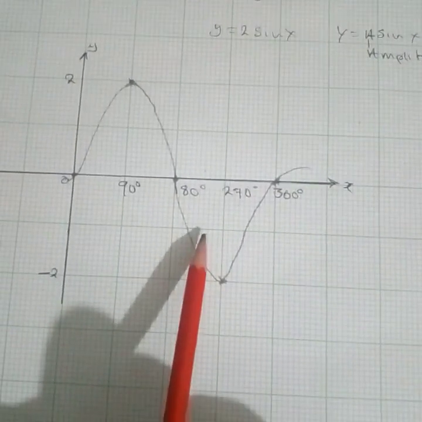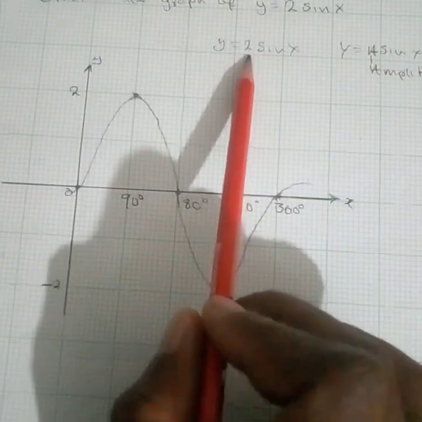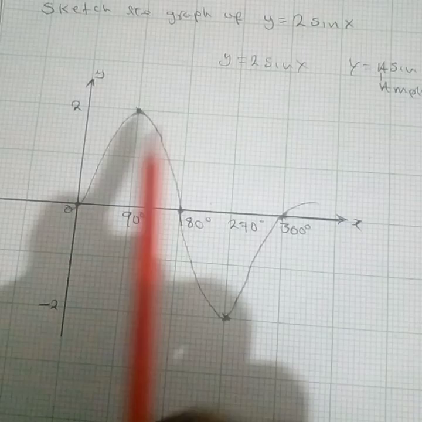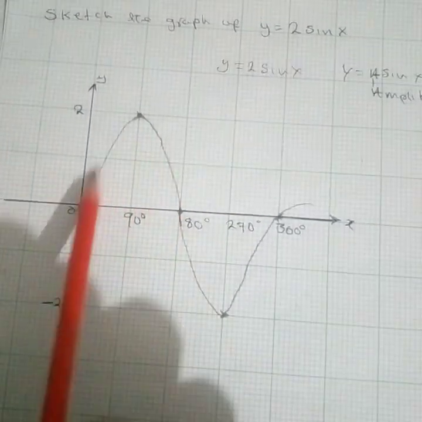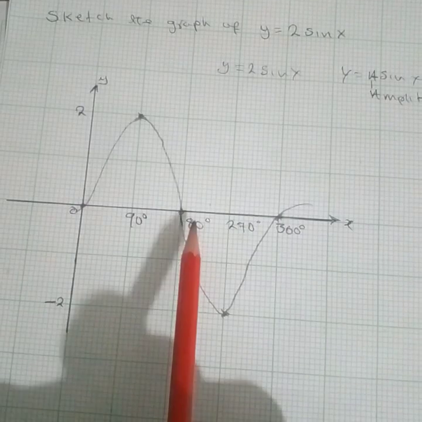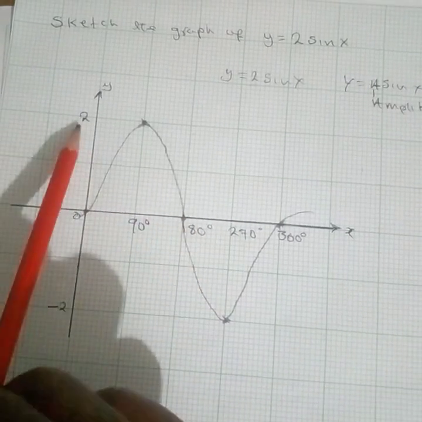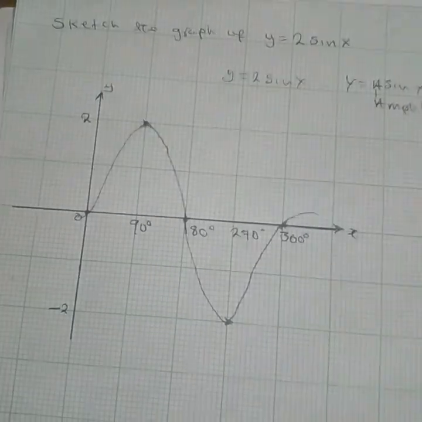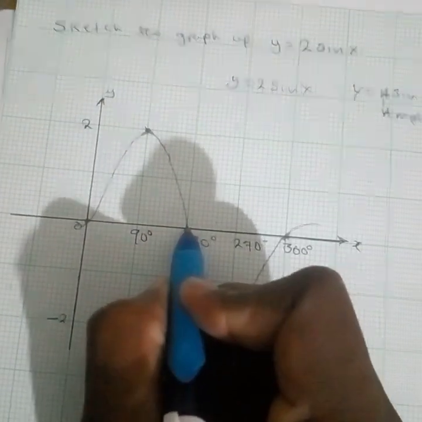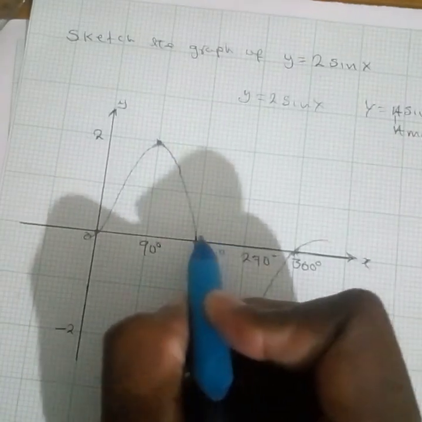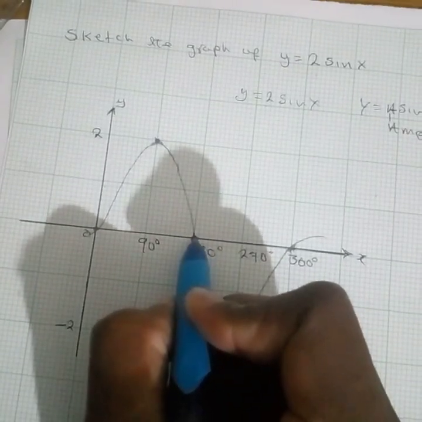Now, as you can see, when the amplitude is bigger than 1, you can see the depth of this curve is a bit sharp compared to the graphs we looked at when the amplitude was 1. The amplitude is simply the distance from here to this.